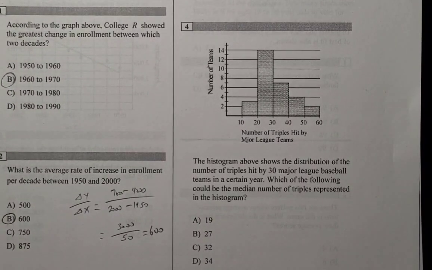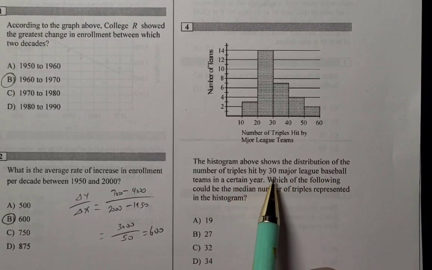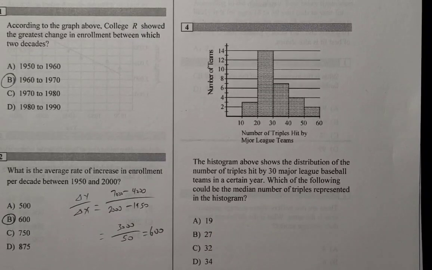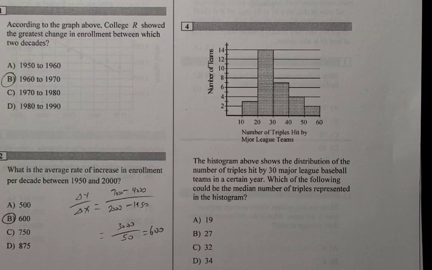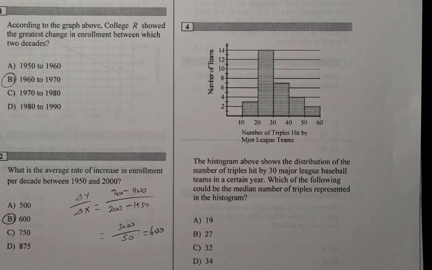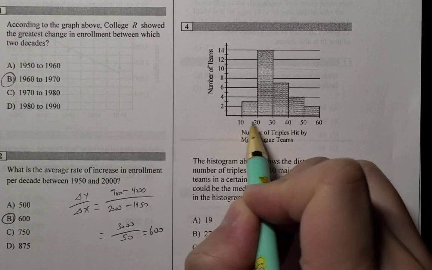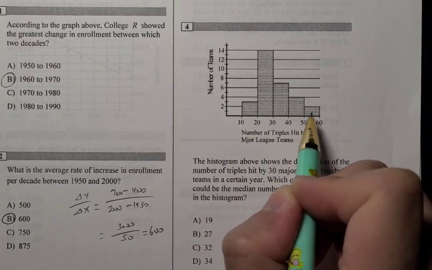Now this histogram one. The histogram above shows the distribution of the number of triples hit by 30 Major League Baseball teams in a certain year. Which of the following could be the median number of triples represented in the histogram? So go ahead and try to solve this one. Median is the middle number. Between 10 and 20, there were 3. Here there's 2.